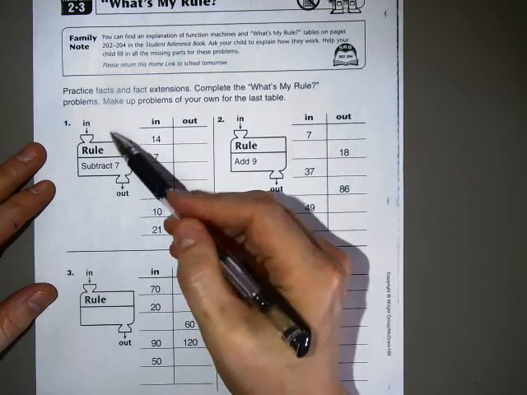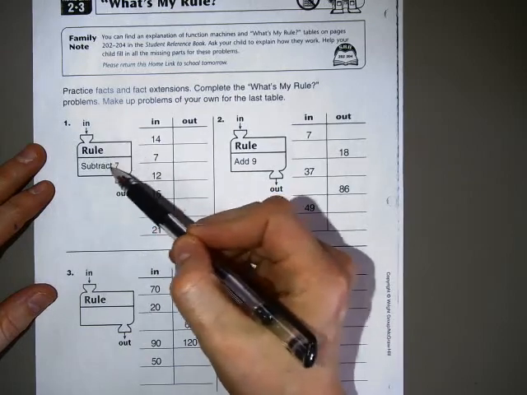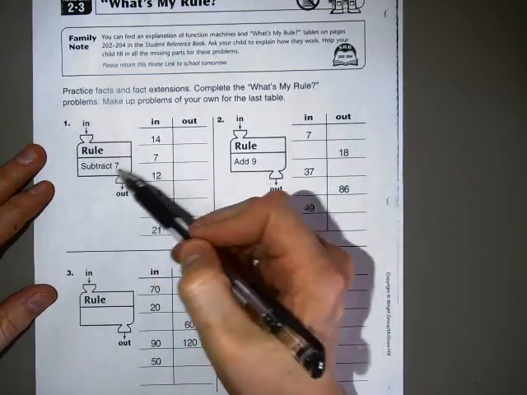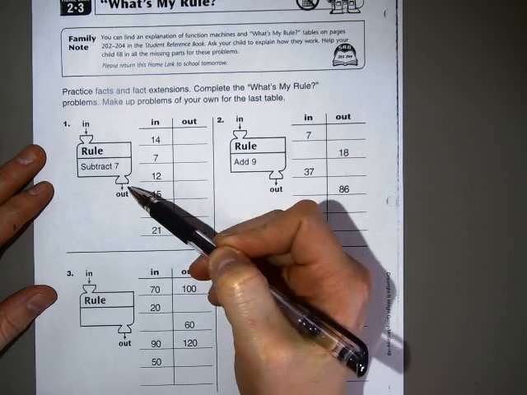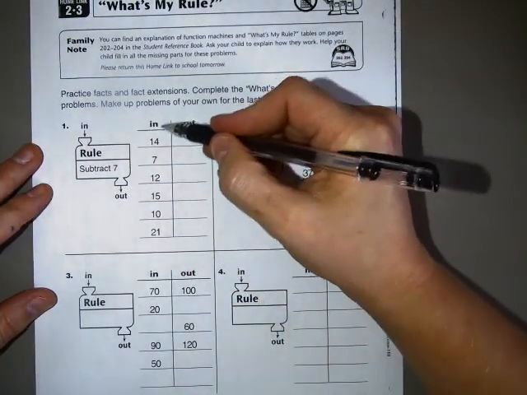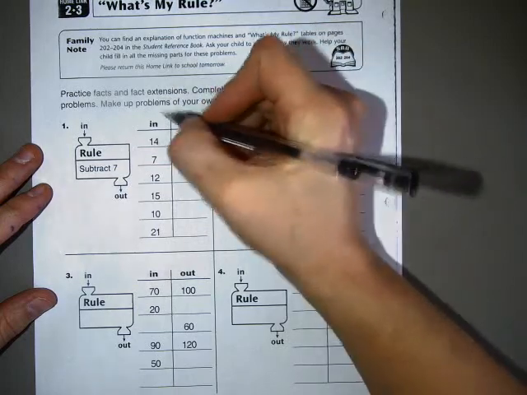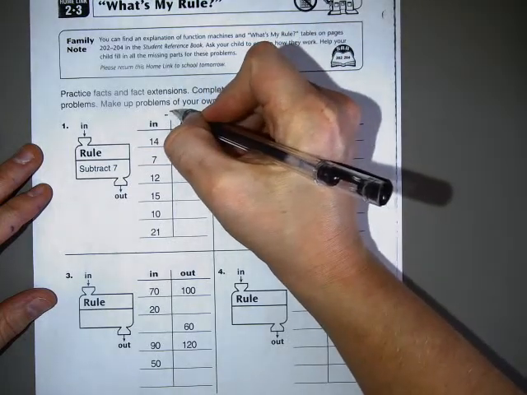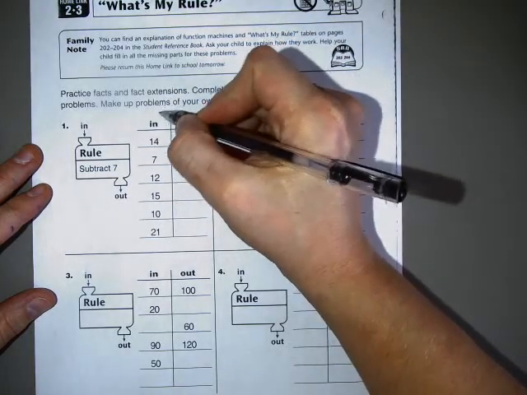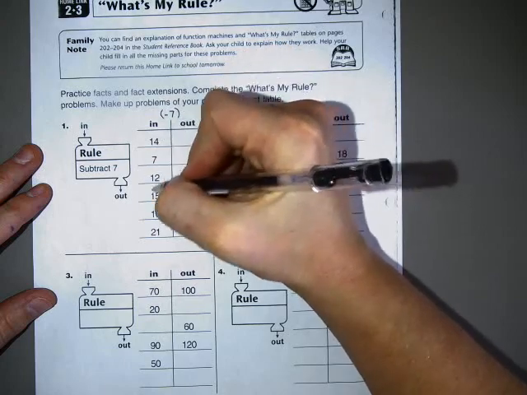So we have a rule, which is subtract 7. We put a number in, we subtract 7 from that number, and a different number comes out. So for the number that we put in, it's 14. So again, I'm going to write my rule right up here. And I'm just going to remember I'm going to subtract 7 from each of these numbers.